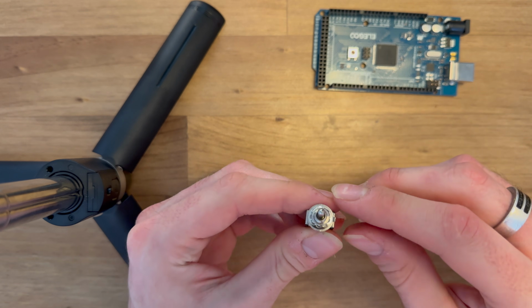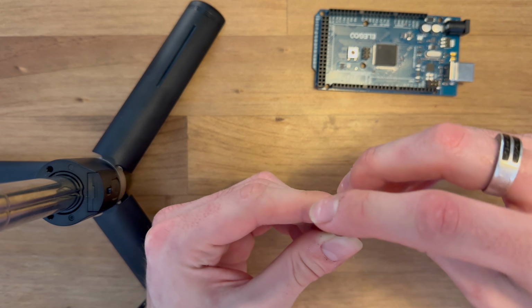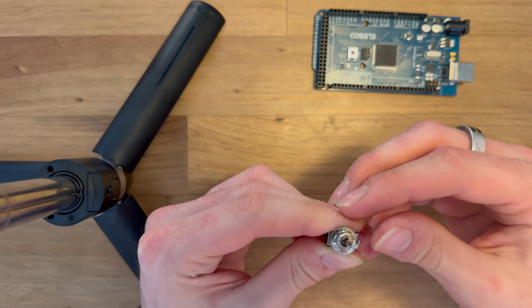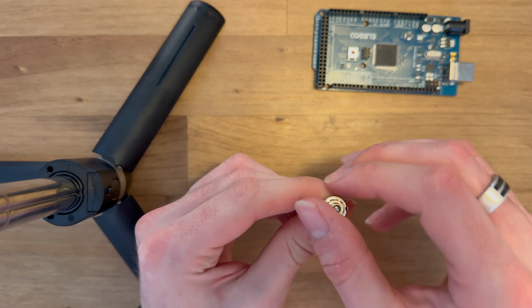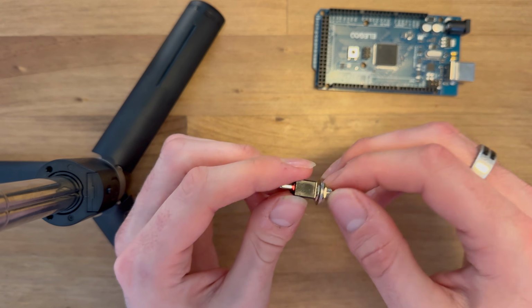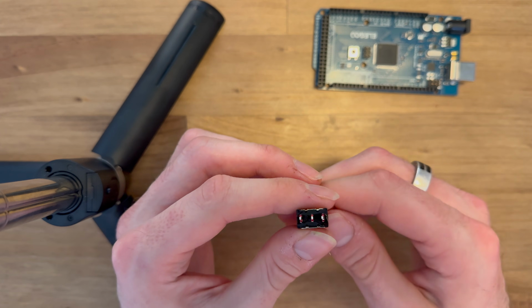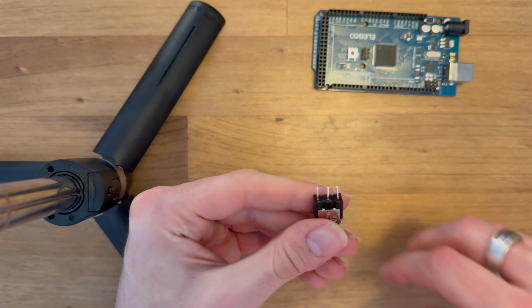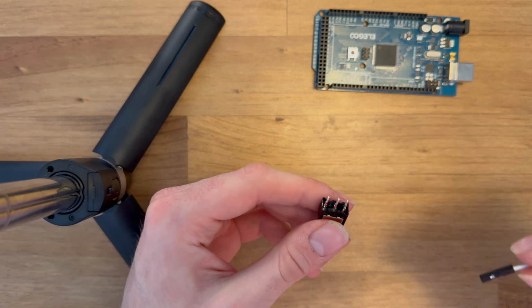There are 3 positions on this, so the middle position is the off position, and then you can move it to the right, back to the middle, and then to the left. So it's 3 positions, and on the back there are 3 prongs, not just 2. So it's simply a case of attaching 3 wires instead of 2.